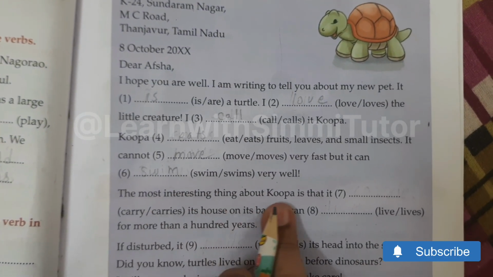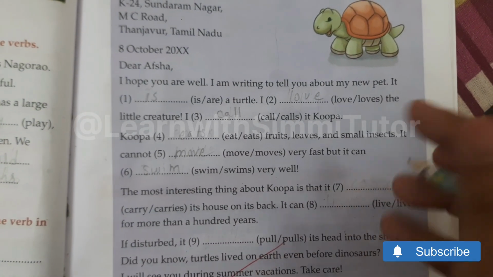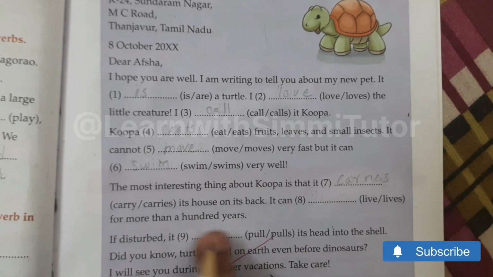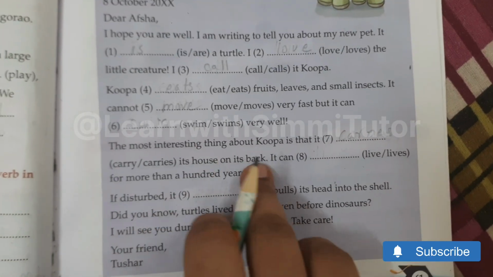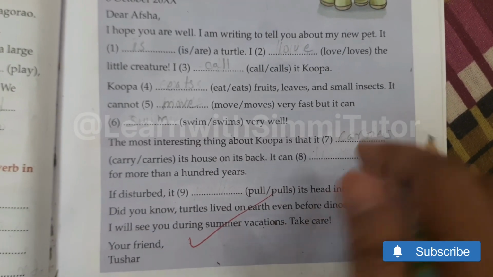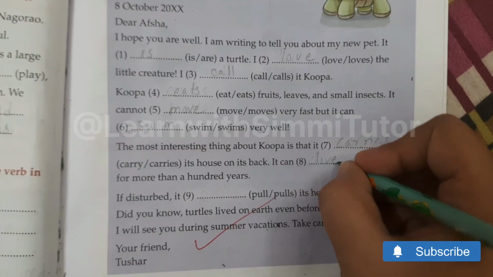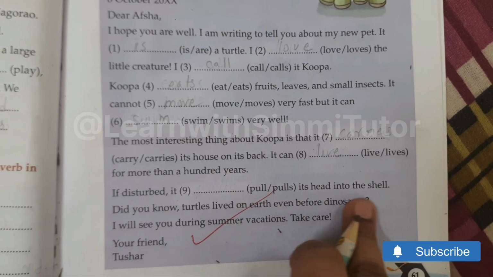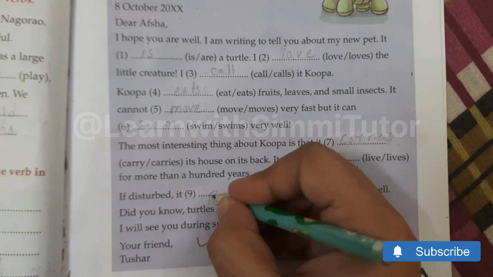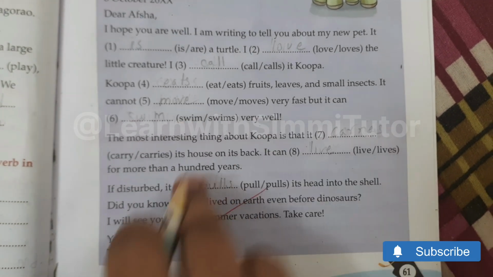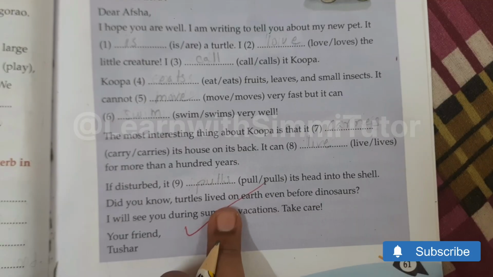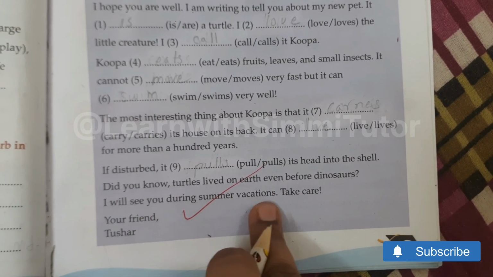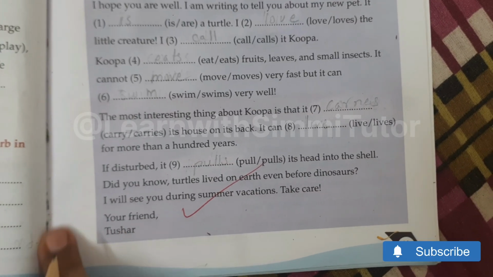The most interesting thing about Koopa is that it carries its house on its back. It can dash leave. It can live for more than 100 years. If disturbed, it dash its head into the shell. It pulls. Did you know that turtles lived on Earth even before dinosaurs? I will see you during summer vacations. Take care, your friend Tushar.